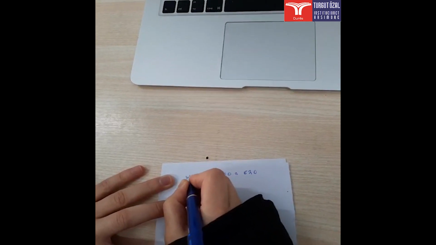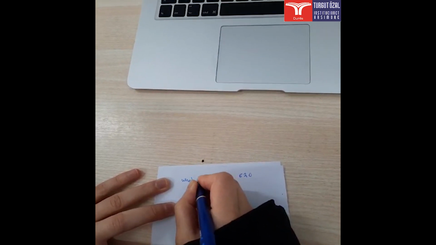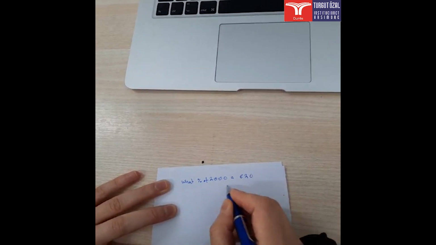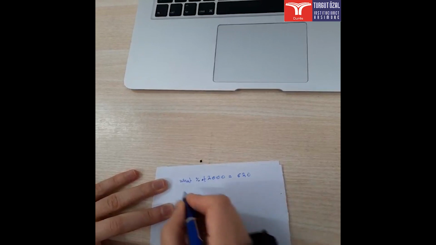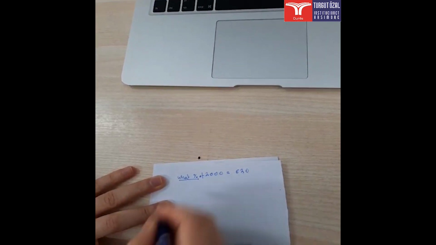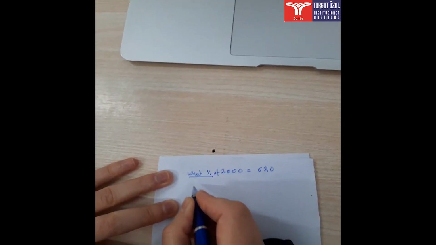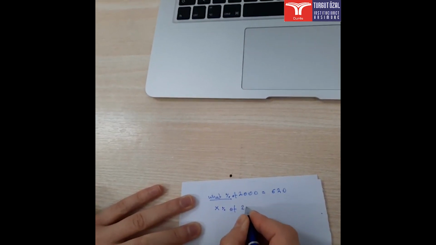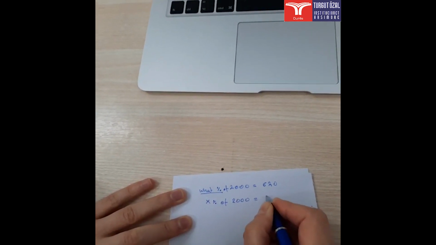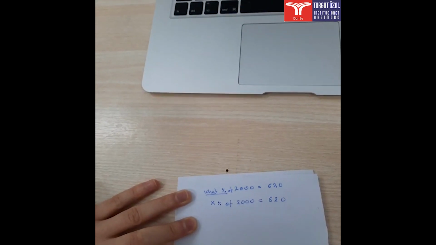So our question is: what percentage of 2000 is 620? Since I don't know the percentage, I am showing it with x. So x percent of 2000 is equal to 620.